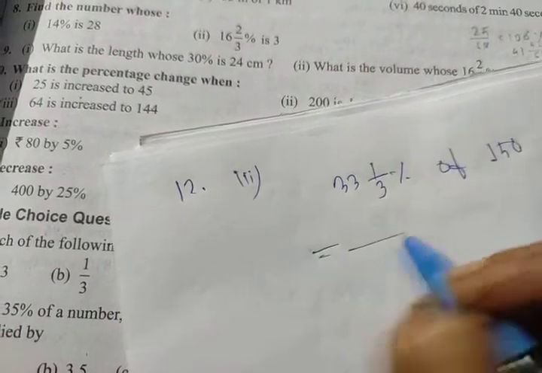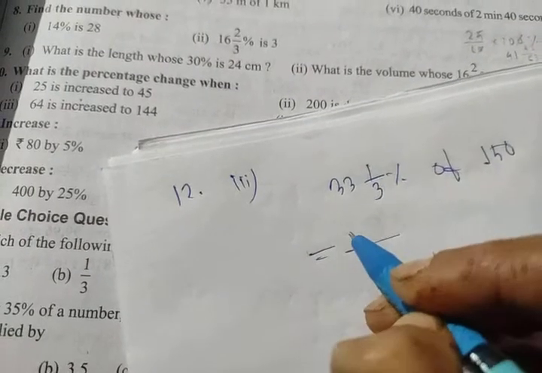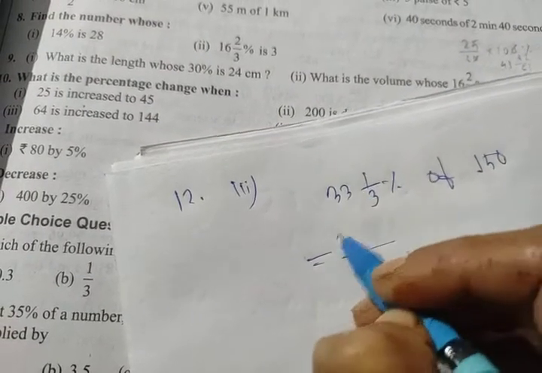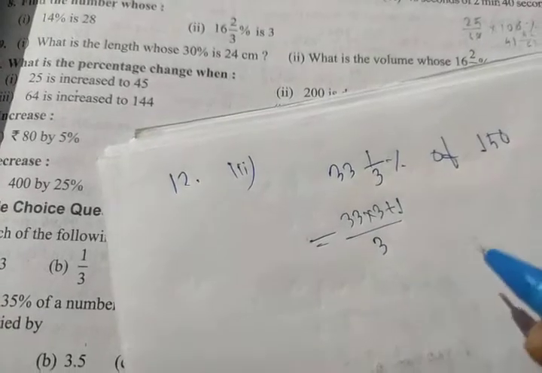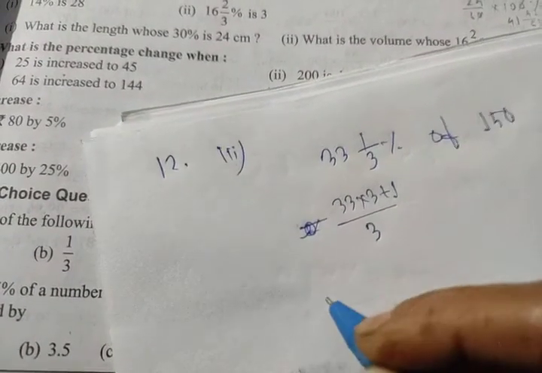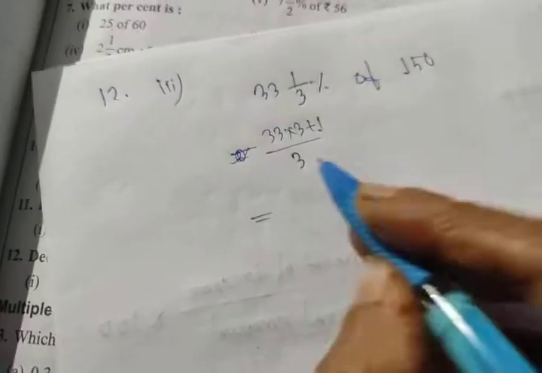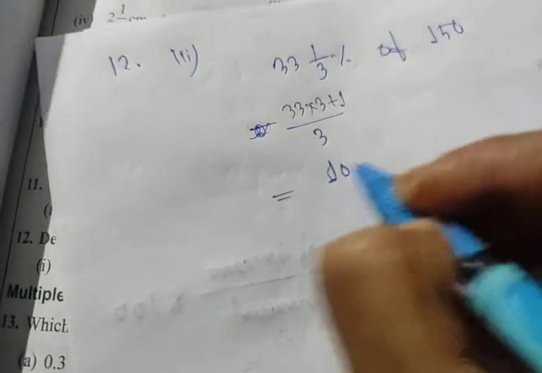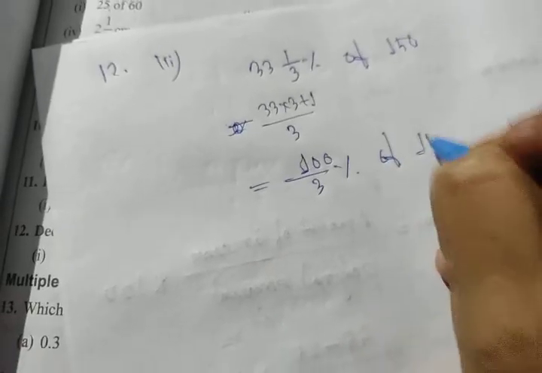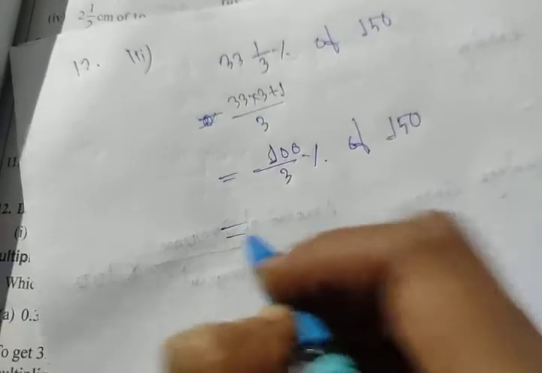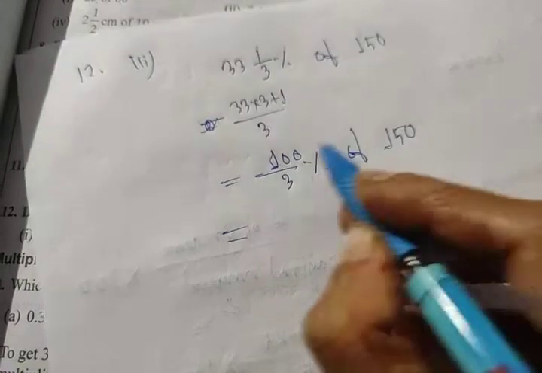How? The numerator will change: 33 into 3 plus 1. I think this is clear for everyone. So we can write this as 100 by 3% of 150. Now 100 by 3%.